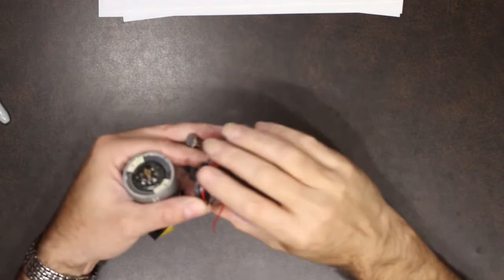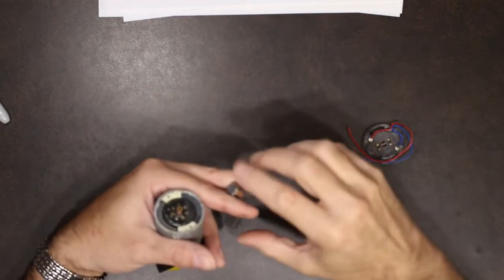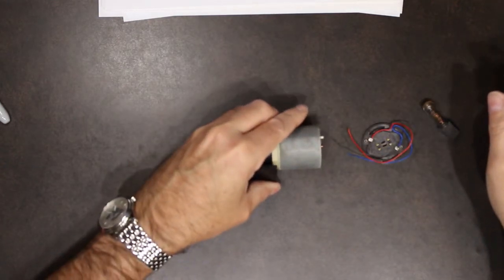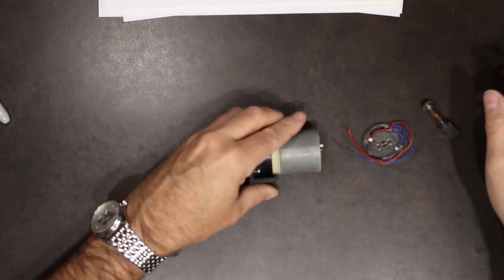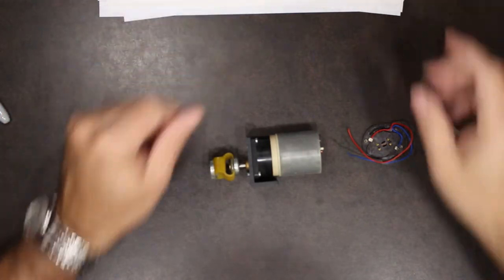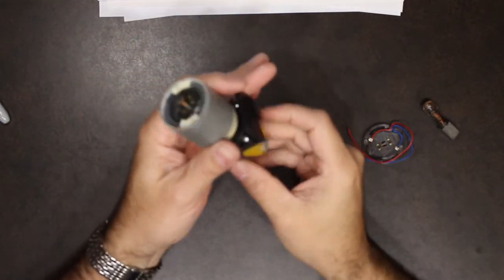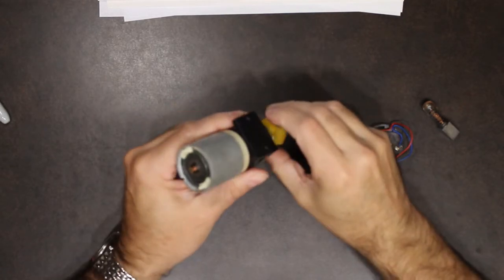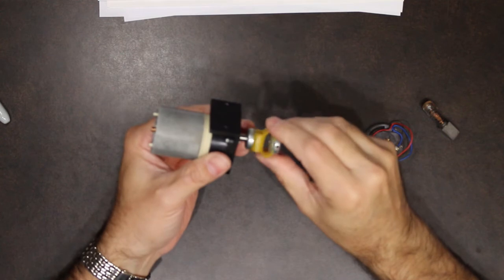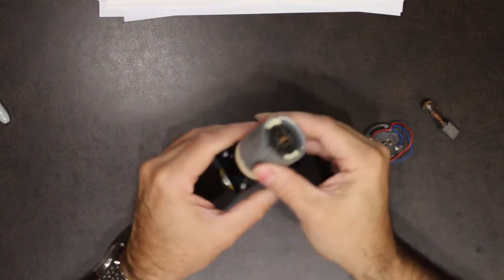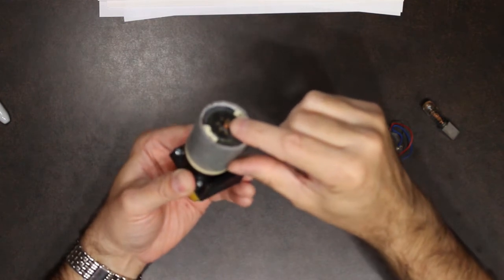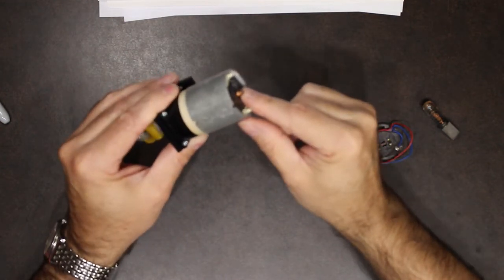Okay, so what is the job of the slip rings, of the commutator, of the brushes? Well, what I have here is a simple DC motor. I know it's a DC motor because it has a commutator. So that little brass part there is a commutator.